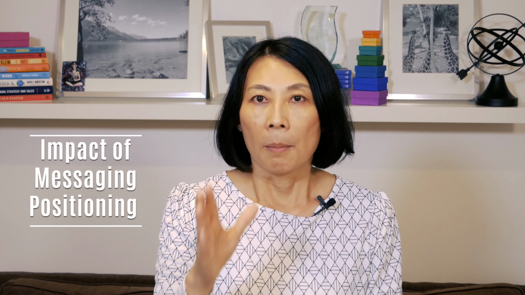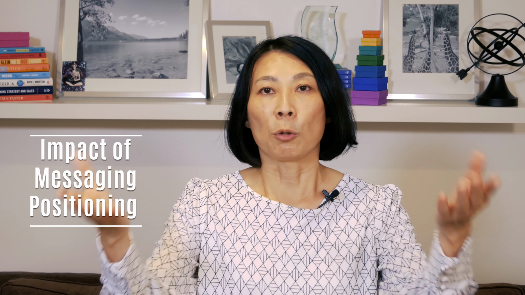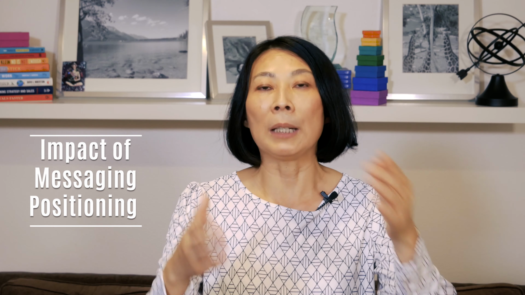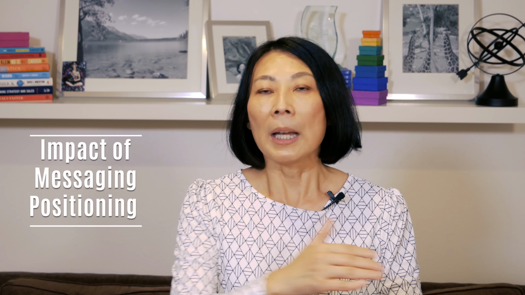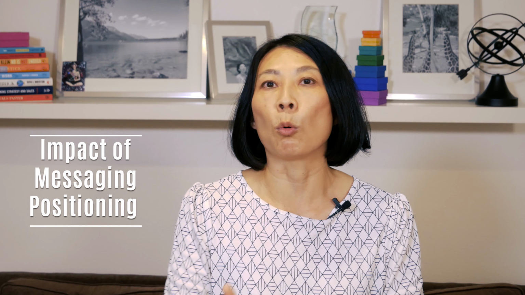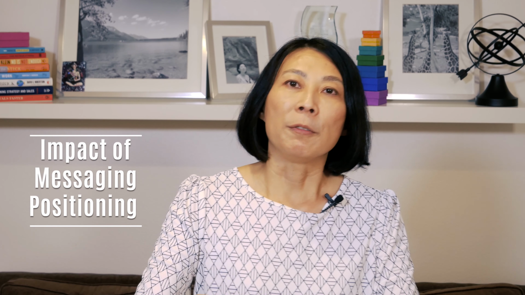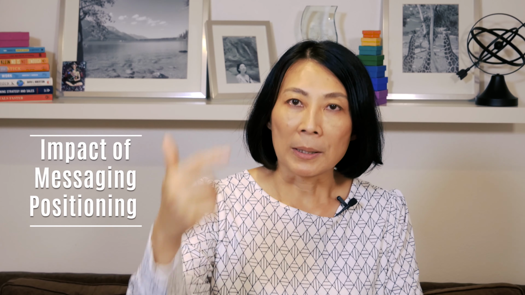So once you identify the messaging positioning, the next one is the impact of your messaging positioning. For example, if you said, okay, artificial intelligence is one of the key pillars, then the impact of that is you can actually use machine learning to predict quality defects, right? So that's actually the benefit of your messaging pillar, your messaging positioning.